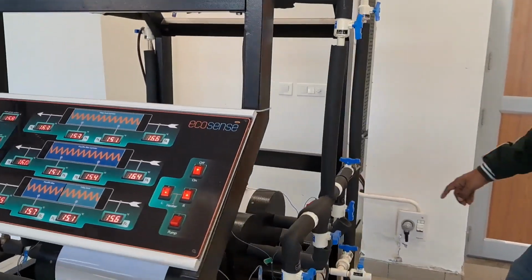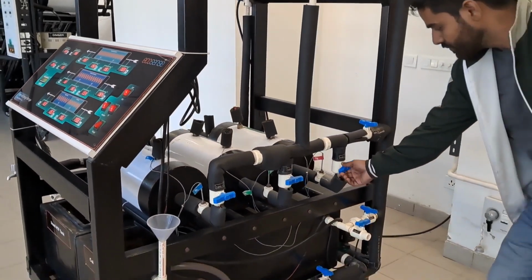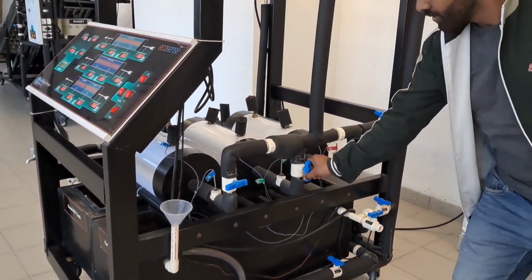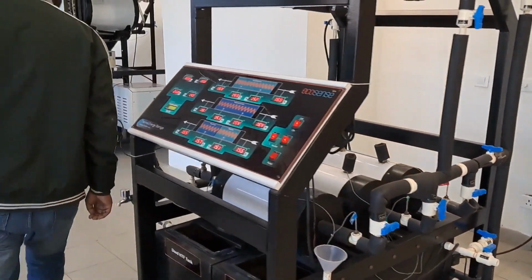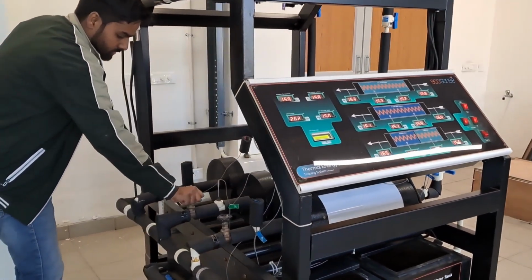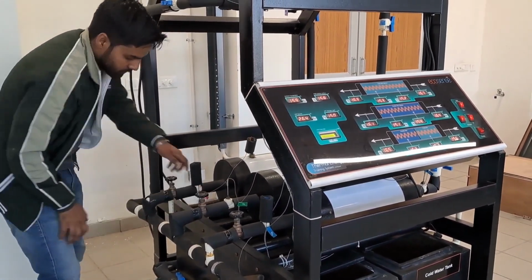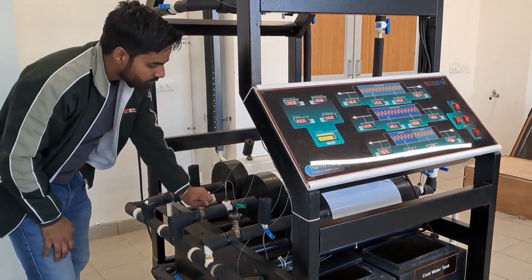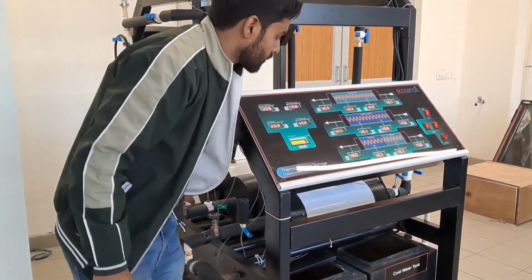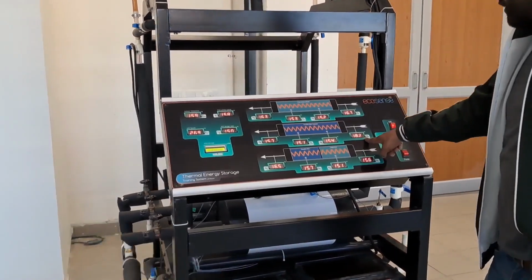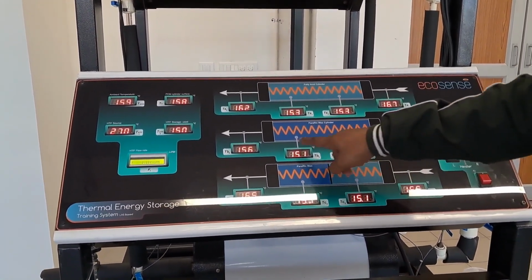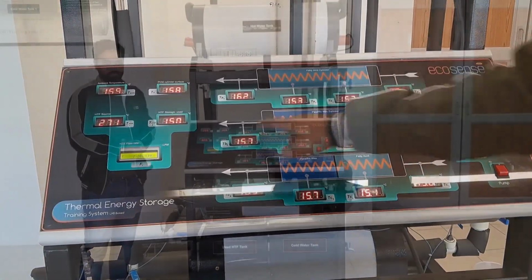And we can do the similar thing for each of these cylinders. So let's say we want to work on another PCM material, which is paraffin wax. We'll switch off the flow on fatty acid and switch on the flow on paraffin wax, again setting the desired flow rate using the gate valve. And then from the control panel, we can take the readings on the paraffin wax section. The same can be done for the third PCM also.